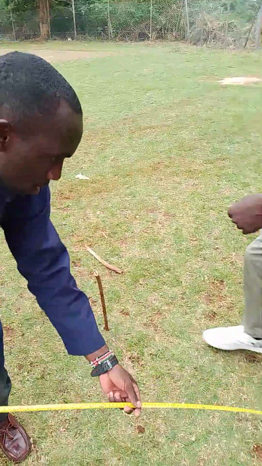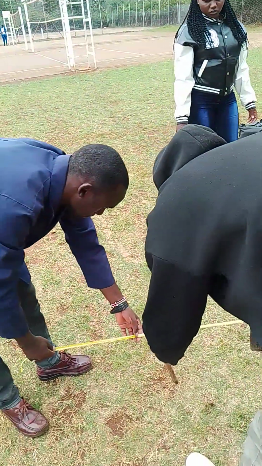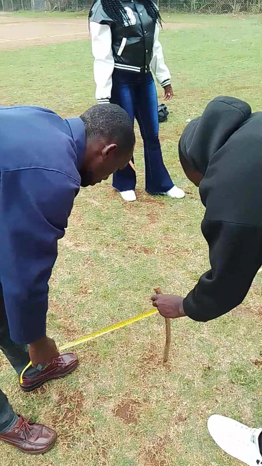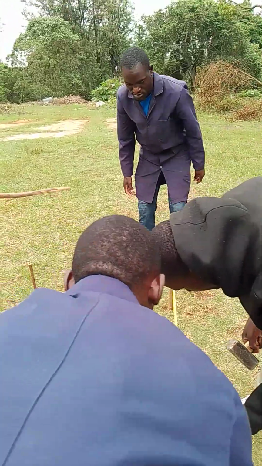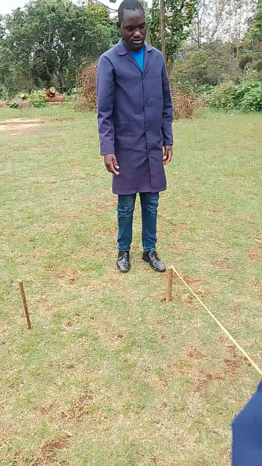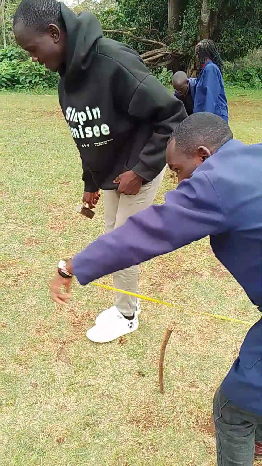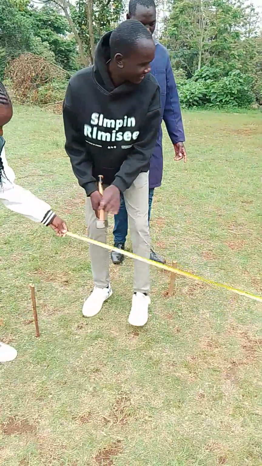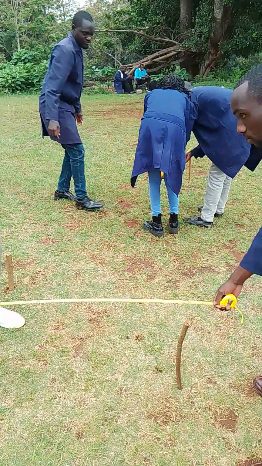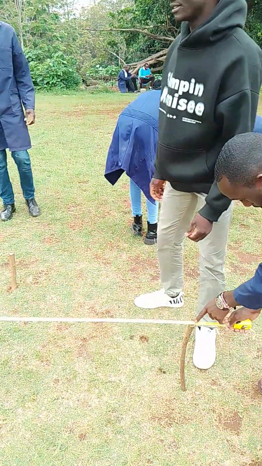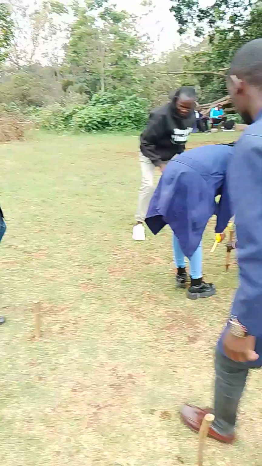So we're going to do 5. So we're going to measure 4. Accurate, exactly. It is 5. And have you confirmed the measurement? Yeah, it is 5. Good. Very good.